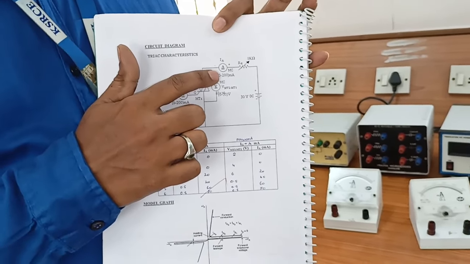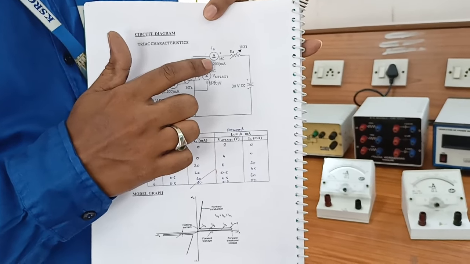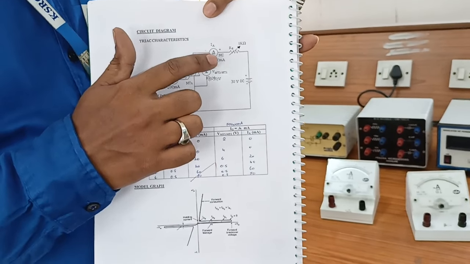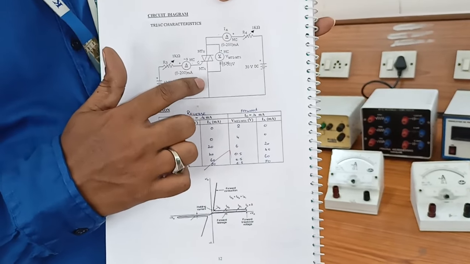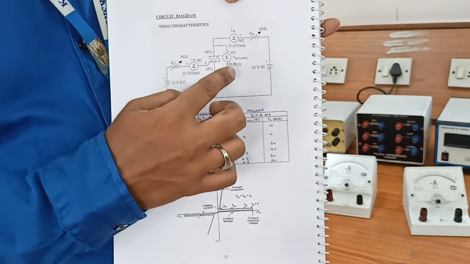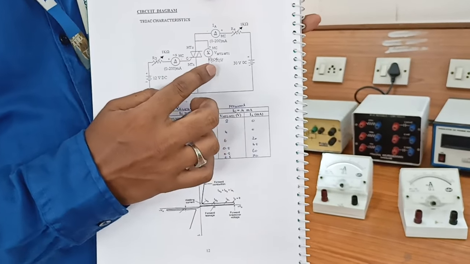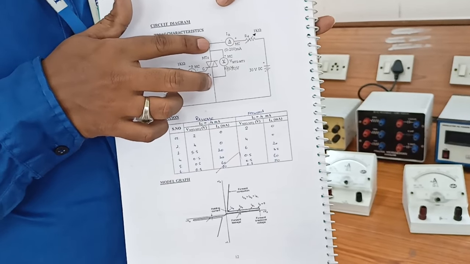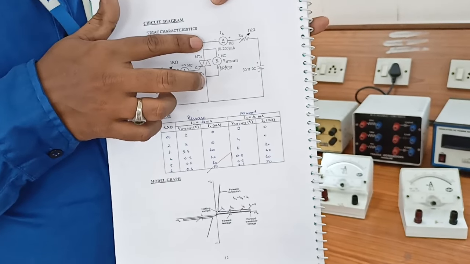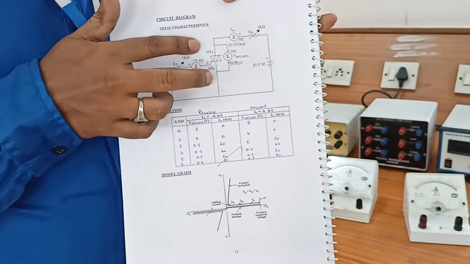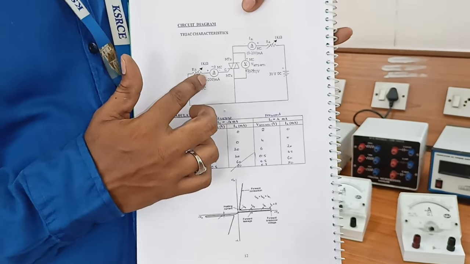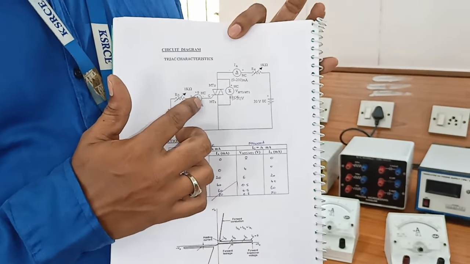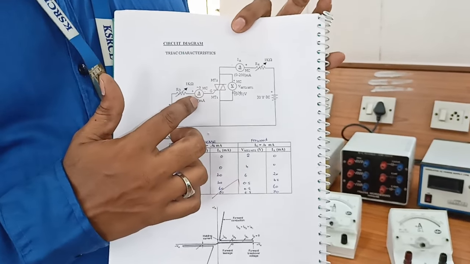These meters are used to measure the main terminal current flowing between MT1 and MT2, and this voltmeter is connected across the device to measure the voltage applied between main terminal 2 and main terminal 1, and this meter is used to measure the gate current flowing through the gate.